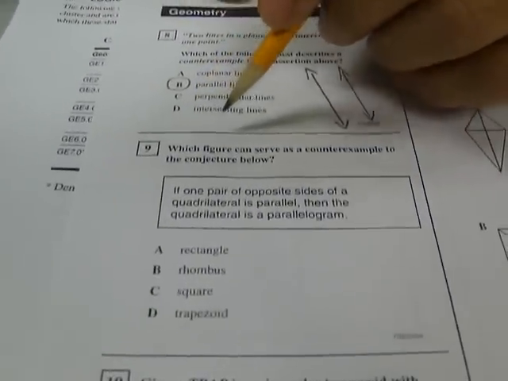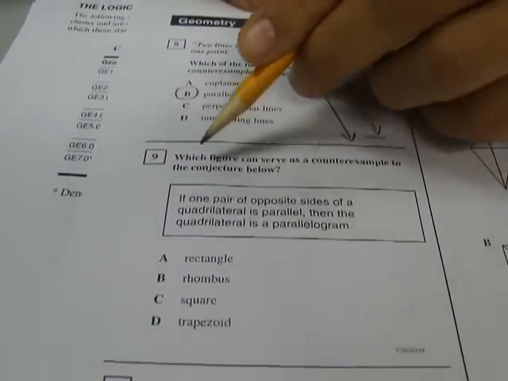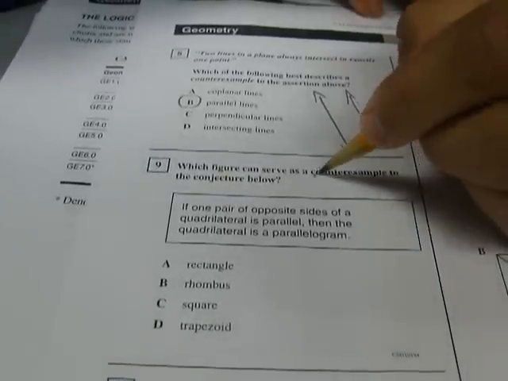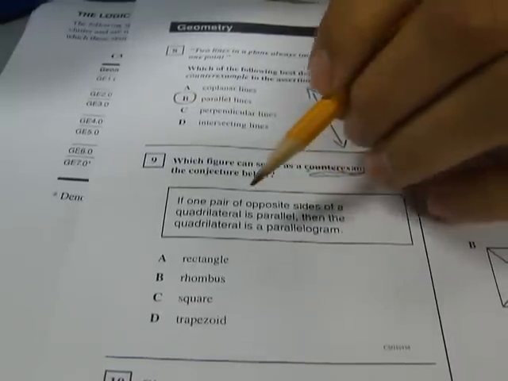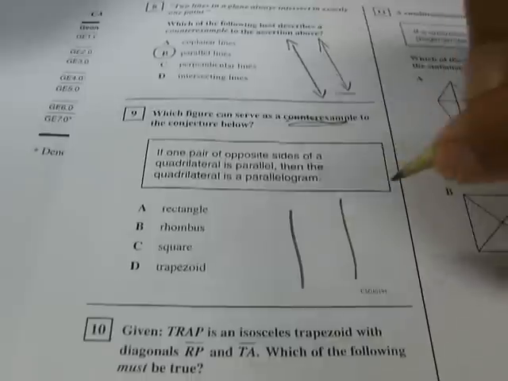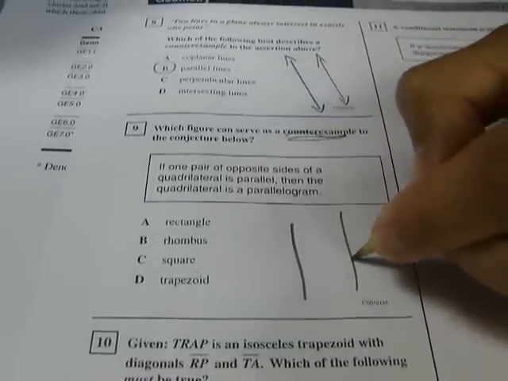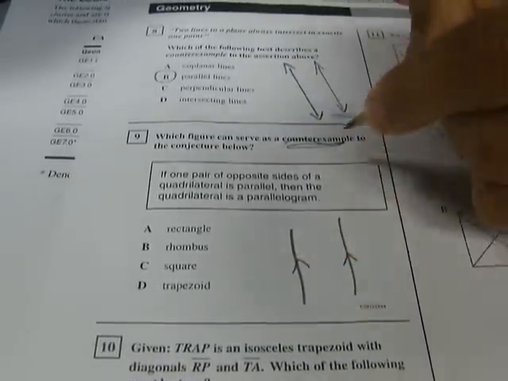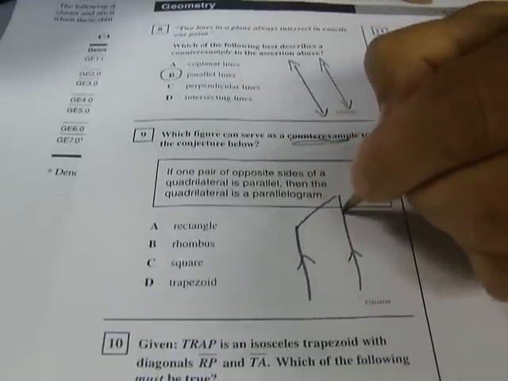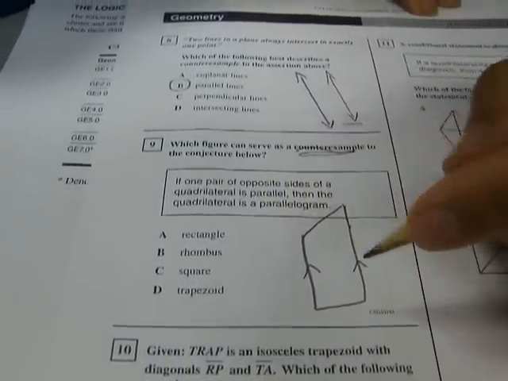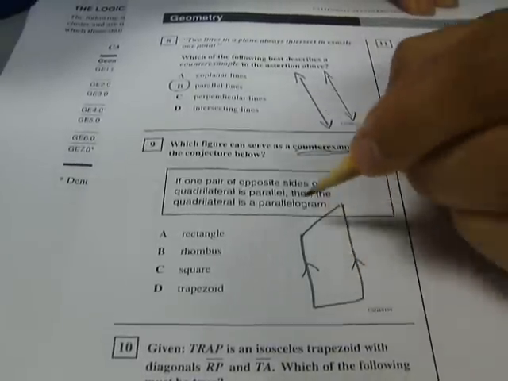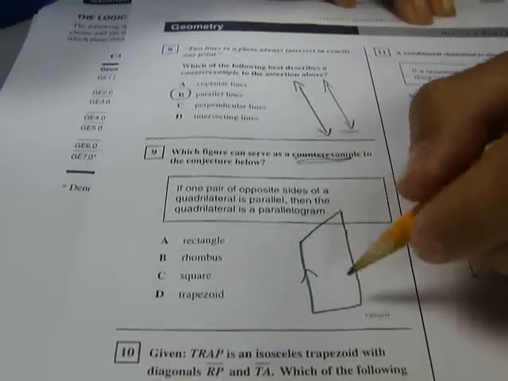Number 9. Which figure can serve as a counterexample to the conjecture below? So again, it's a counterexample, an example that proves the conjecture is false. If one pair of opposite sides of a quadrilateral is parallel, then the quadrilateral is a parallelogram. Well, let's start by making parallel sides. These ones are parallel, and I'll mark them parallel. Now, if this side here and this side here are not parallel, then it's not a parallelogram. In a parallelogram, all 4 sides would be parallel to their opposite side.